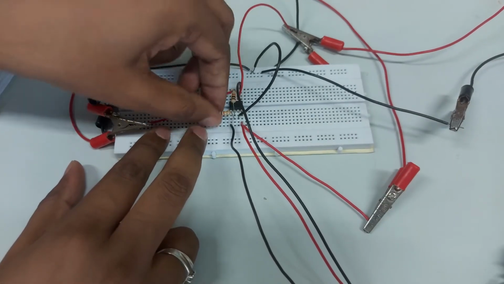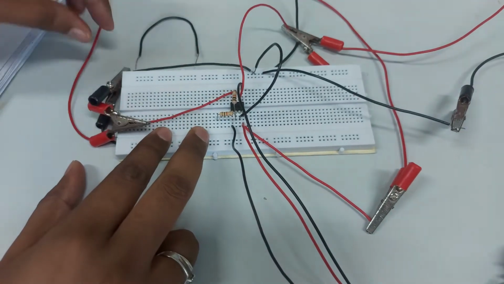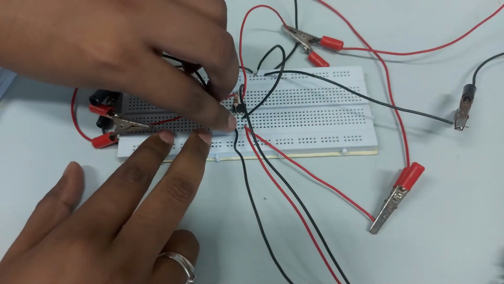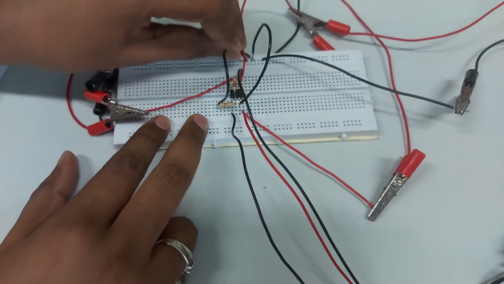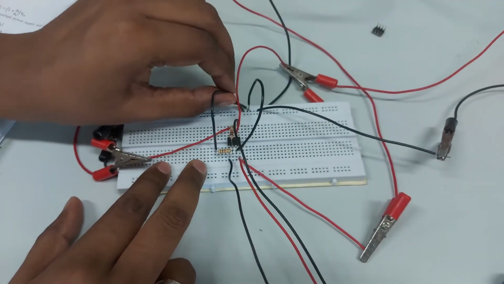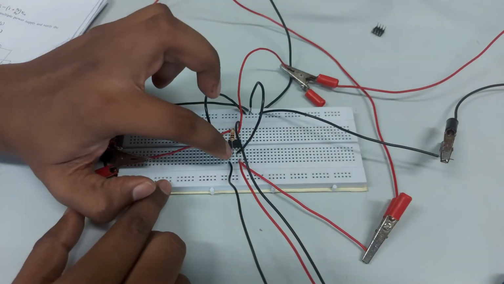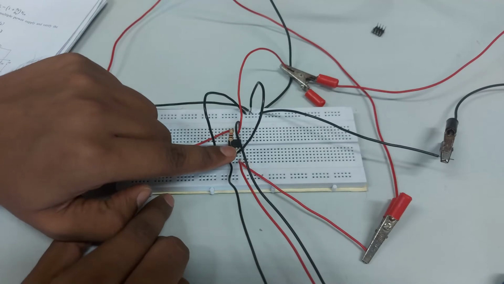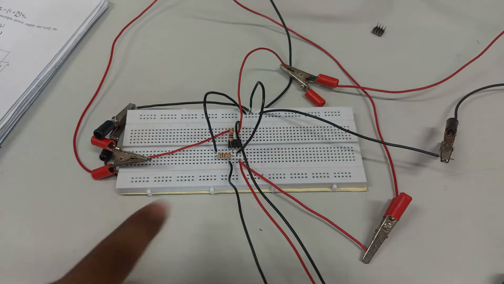Now it is connected. After R1 it should be ground. R1 is grounded at one terminal and the other terminal is connected to the inverting input.